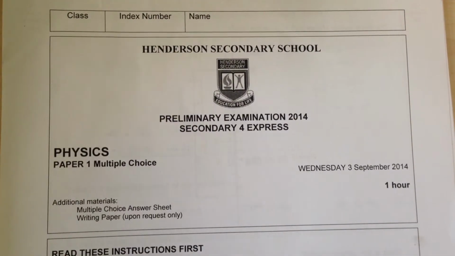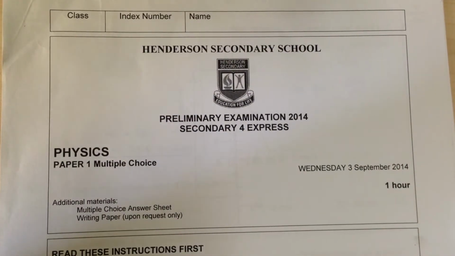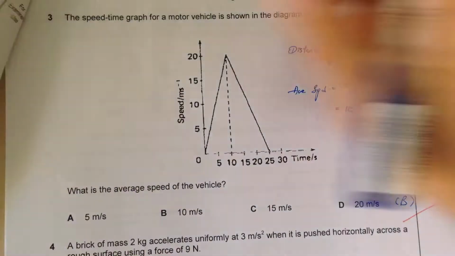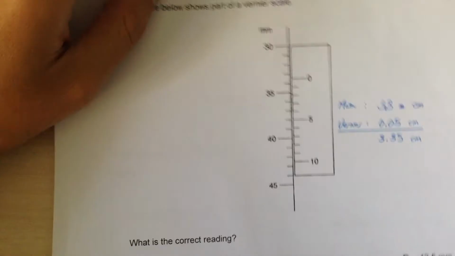Okay, this is the Henderson Secondary Physics Prelim 2014 paper. It is quite a standard O-level paper, and you should aim to get at least 75% from it. So let's start with Paper 1. Paper 1 is quite straightforward with a good mix of simple and difficult questions.